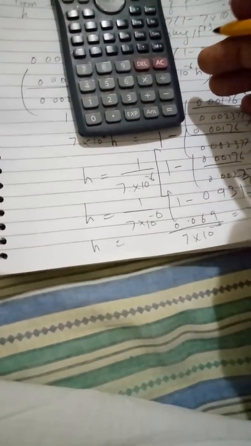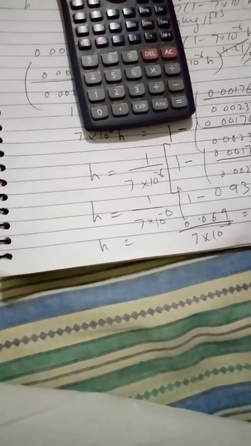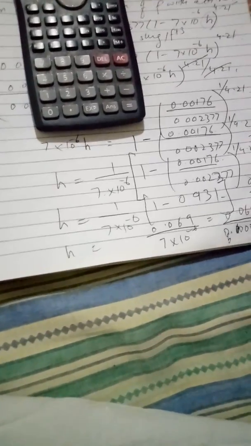So 0.069 divided by 0.0000007, obviously that would be only 5 zeros then 7, and you get an answer of around 9857 feet.